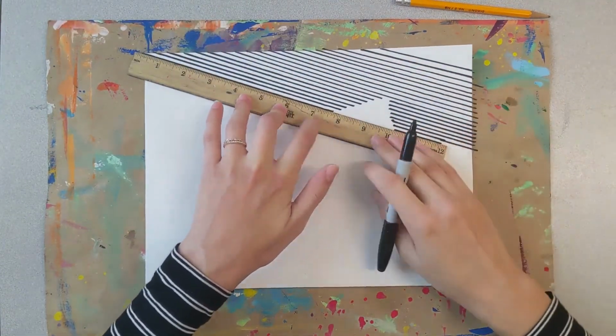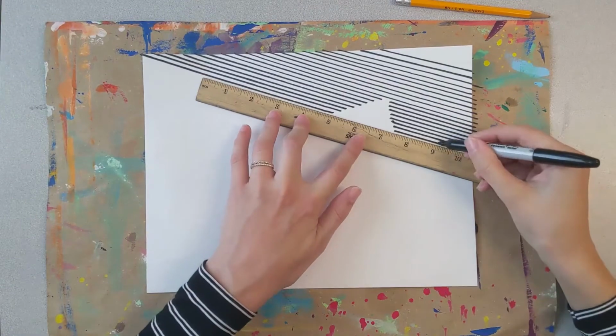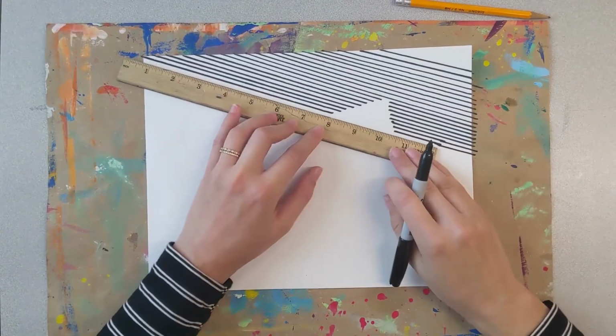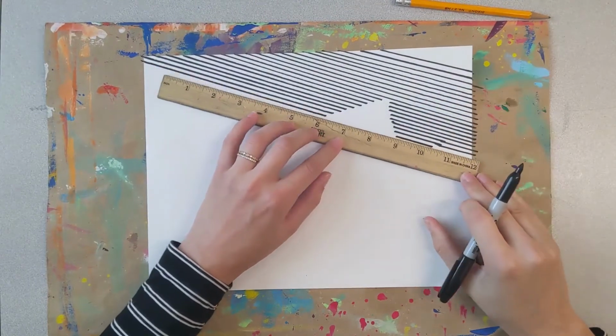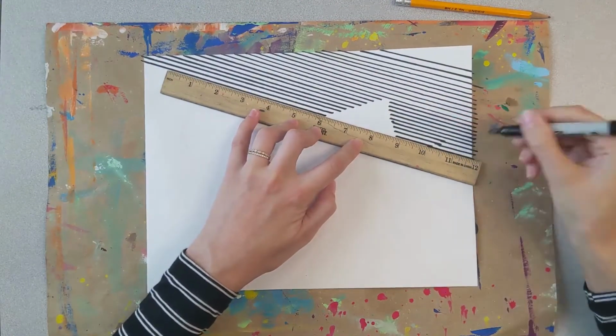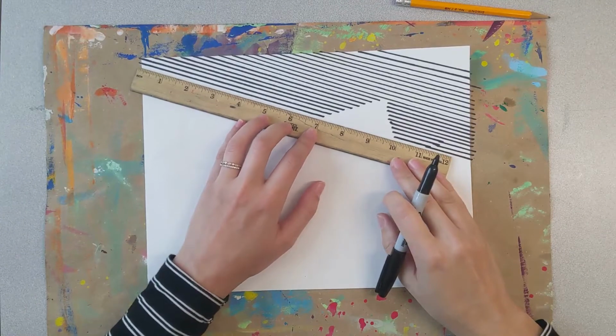So my ruler wasn't quite long enough to go all the way across my paper. I kind of just fudged it and scooted my ruler. That was a little bit tricky. You can see my lines get a little bit more uneven, but do the best you can.